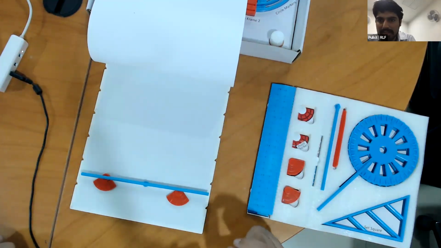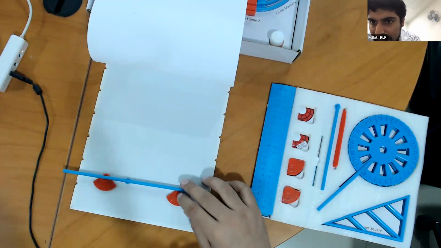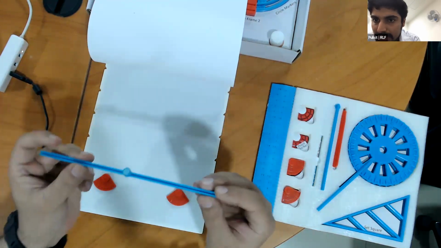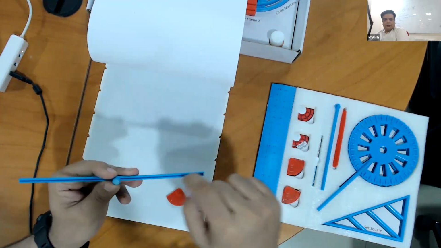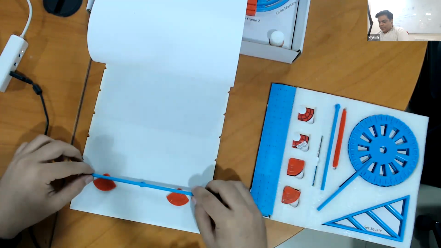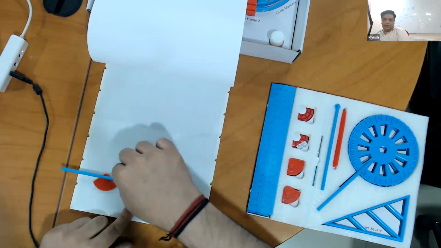Just one thing has to be taken care of: the pin of the point marker should go in this gap. Then the movement will be swift, because once you have placed this, you can just move this line marker to any side easily.